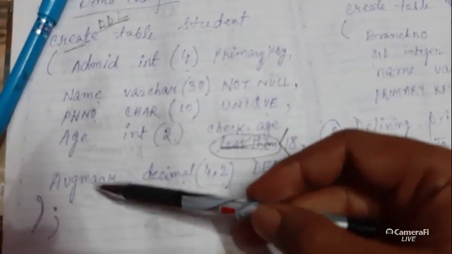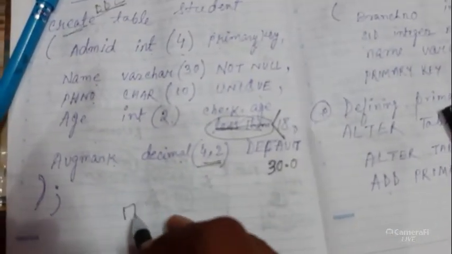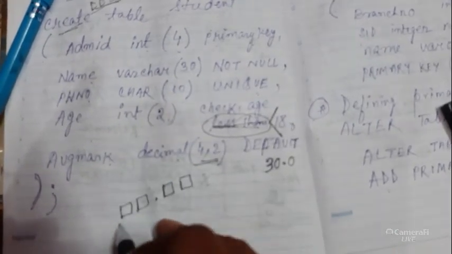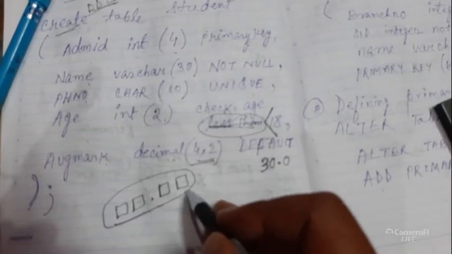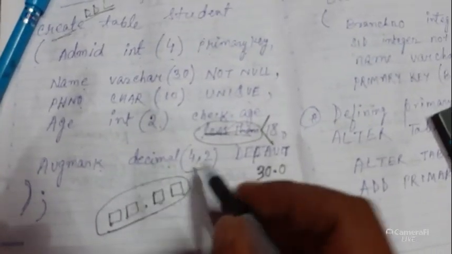Next one is average mark, AVG mark, decimal 4,2. You know very well here also that 4,2 means a total of 4 digits can be there, but a maximum of 2 decimal points. Altogether there will be 4 digits, with a maximum of 2 decimal places and 2 whole number digits. So this is the meaning of average mark.